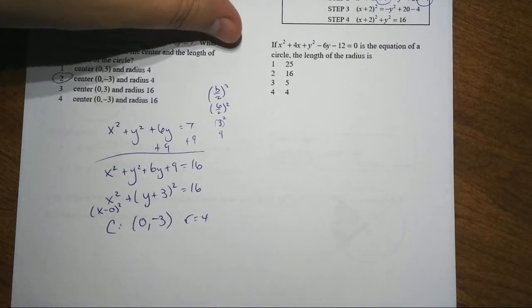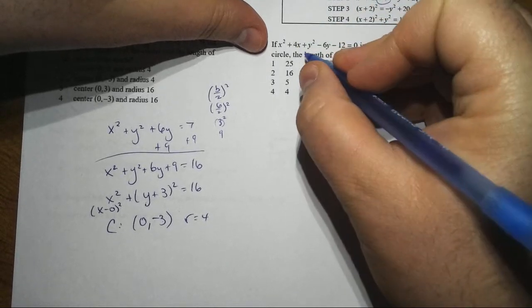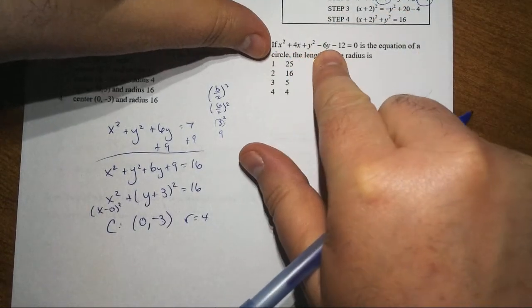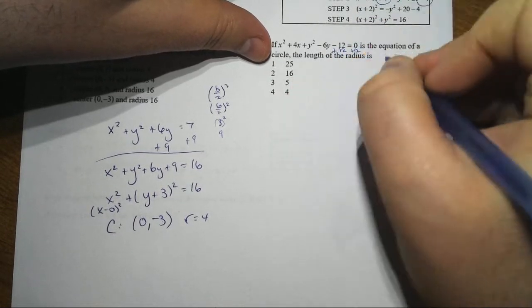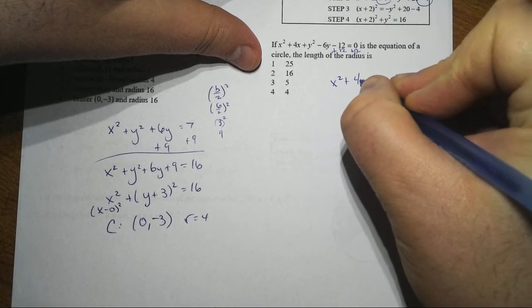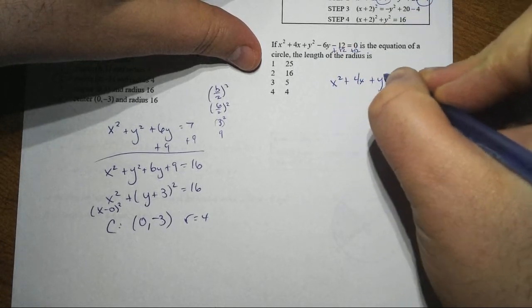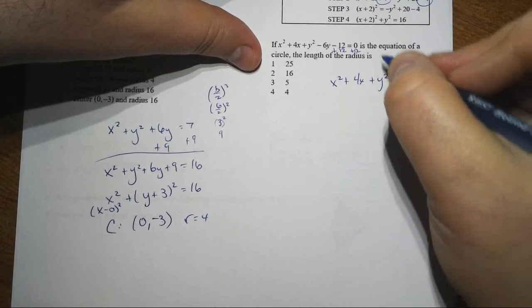All right. On the next one here, we have x squared plus 4x. So what we're going to do one time is group the x's and y's together. We're going to move this 12 to the other side. So as we bring this down, it's going to be x squared plus 4x plus y squared minus 6y is equal to 12. Now we're going to complete the square.